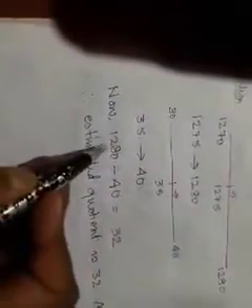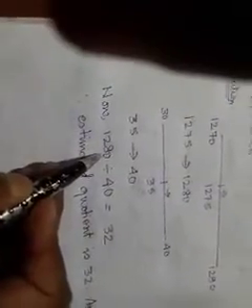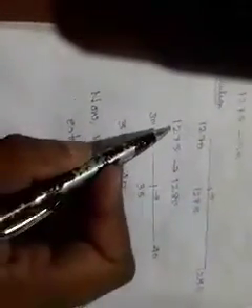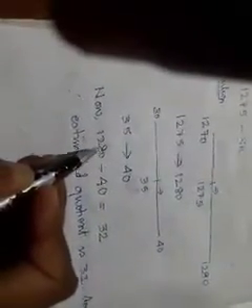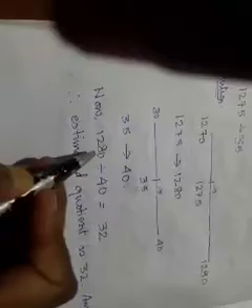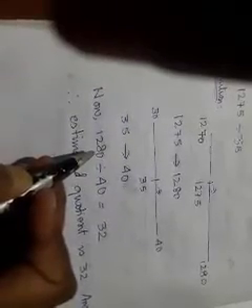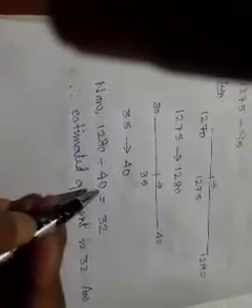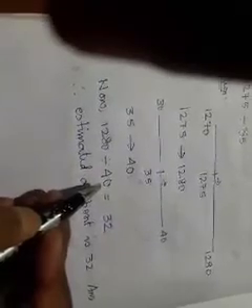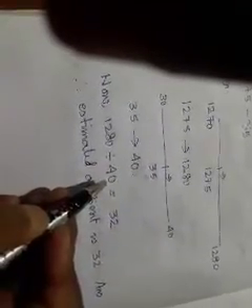So 1275 will become 1280 when we round it off to the nearest 10, and 35 will become 40. And now we will divide. The estimated quotient is 32.